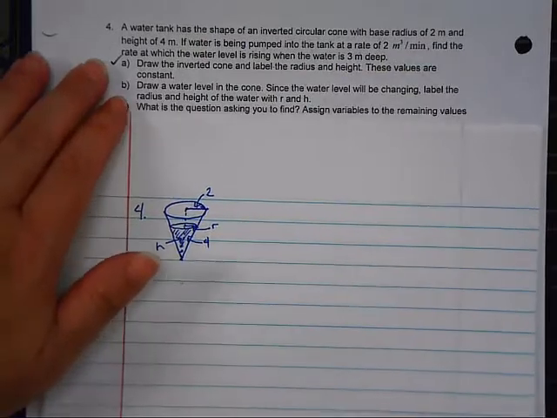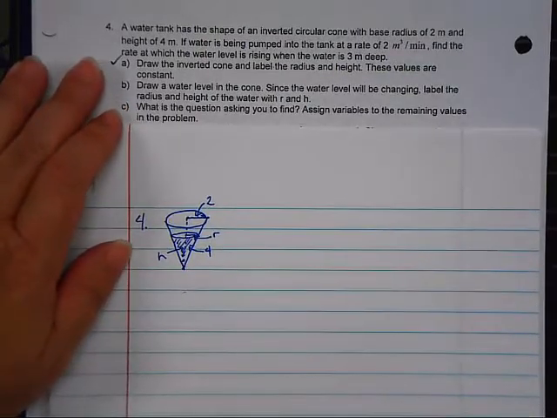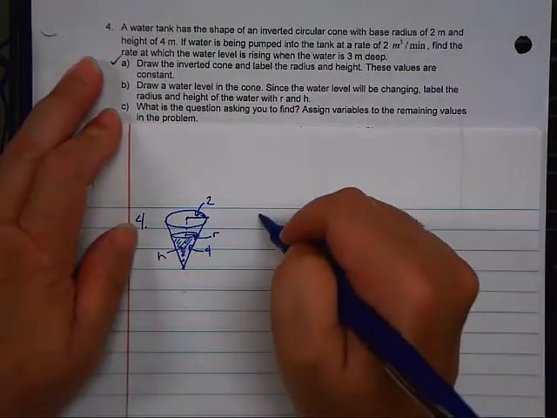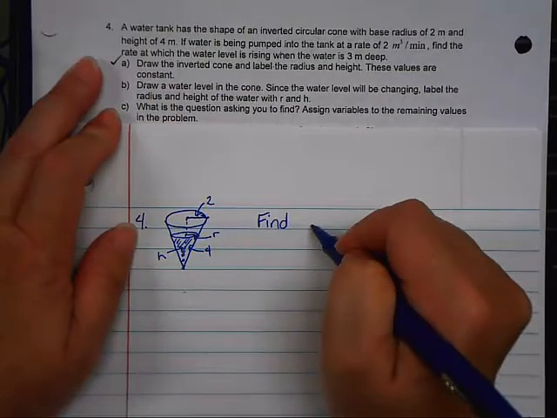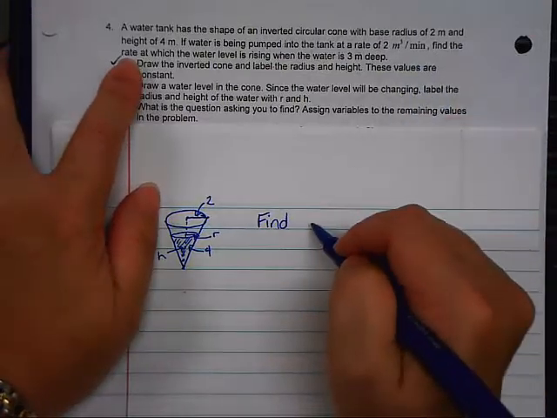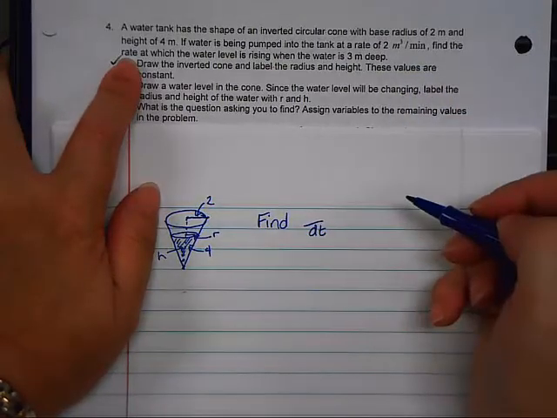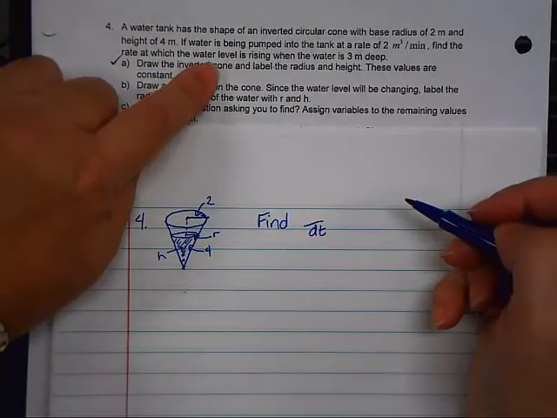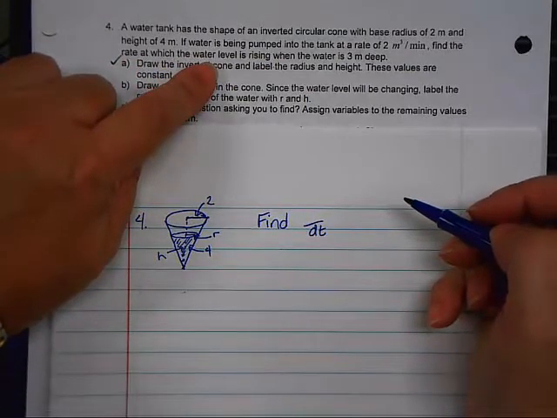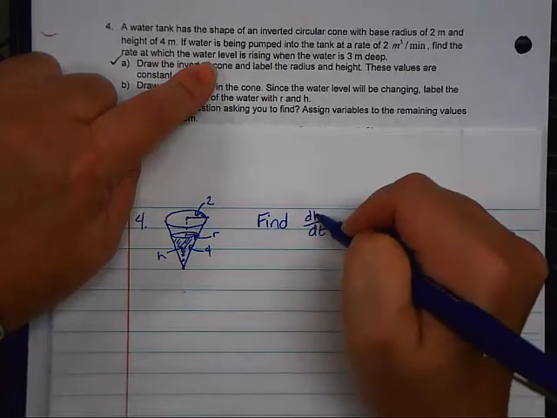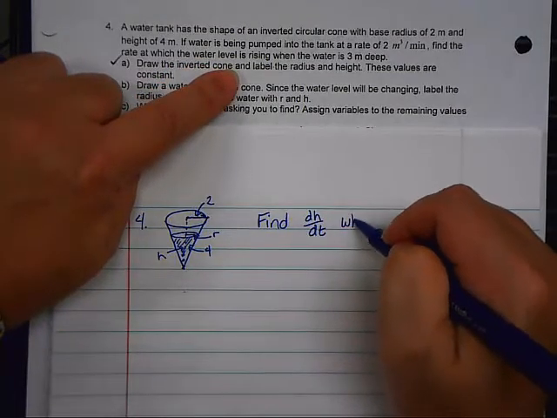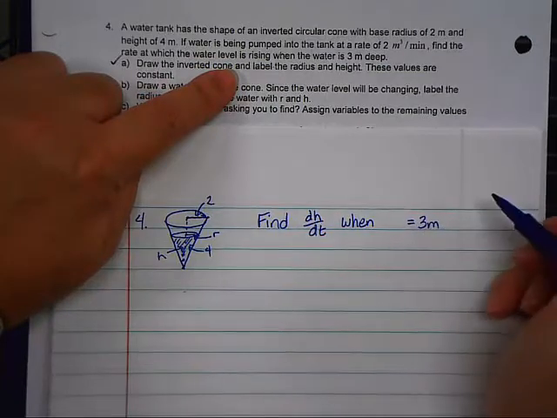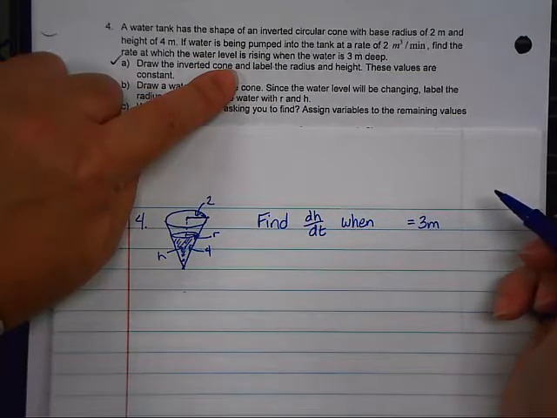Okay? So, part C, what is the question asking you to find? Find the rate at which the water level is rising. So since it's asking me to find a rate, I know it's going to be something over dt. At which the water level is rising. Would that be dr or dh? That would be dh. And then the when that goes with it, the water is 3 deep. So when what is 3? H is 3.